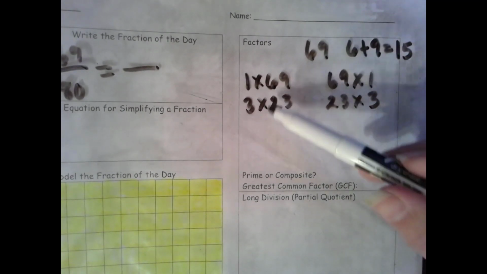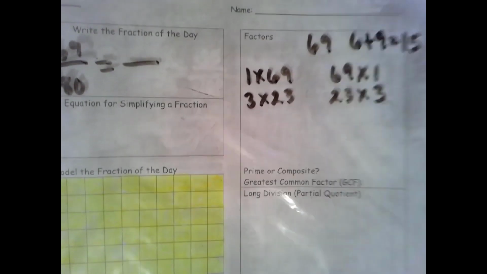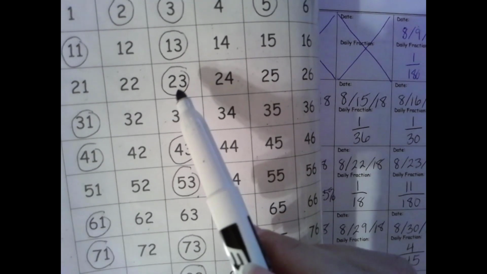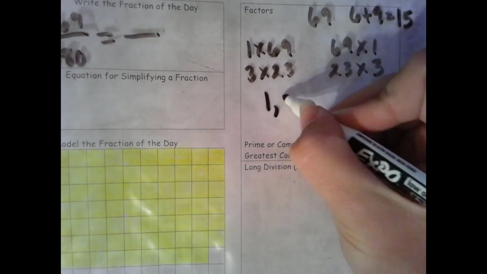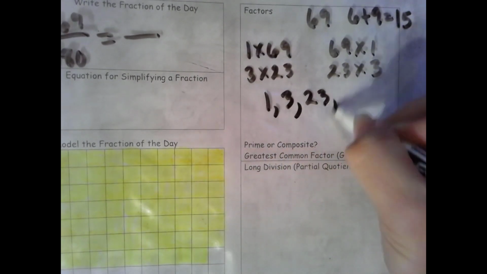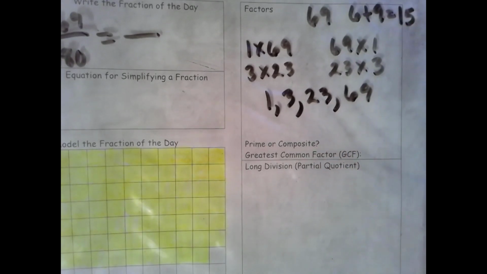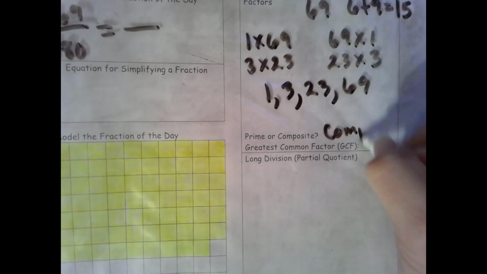I'm going to check to see if 23 may be prime, because when we've gone in order and our second factor is prime, then we're done because it can't break down anymore. And yes, 23 is prime, so that means we are done. Let's list our factors from least to greatest. 1, 3, 23, 69. There are 4 factors, that is more than 2 factors, so it is composite.